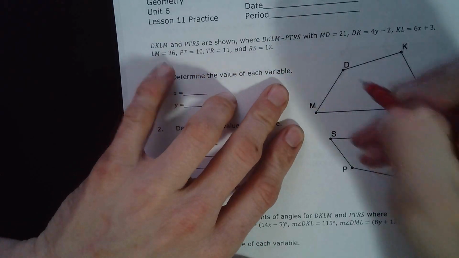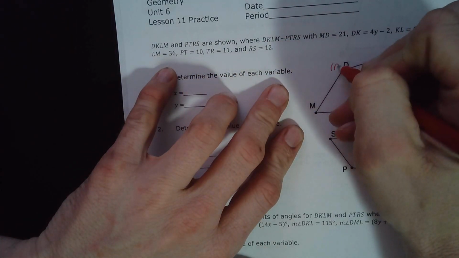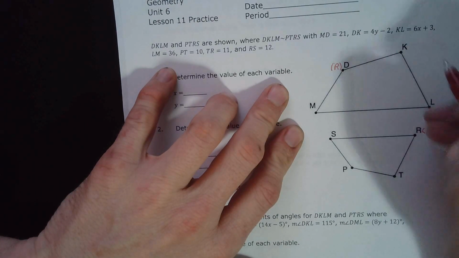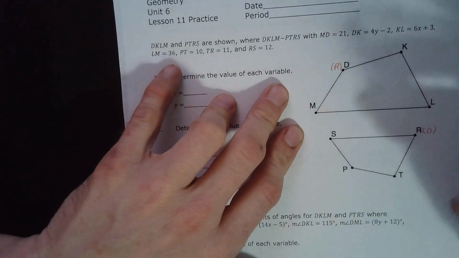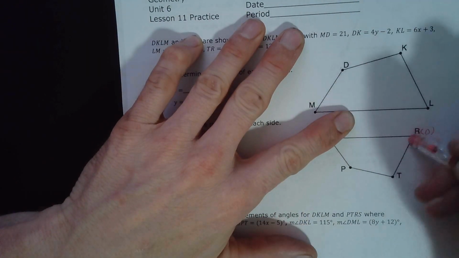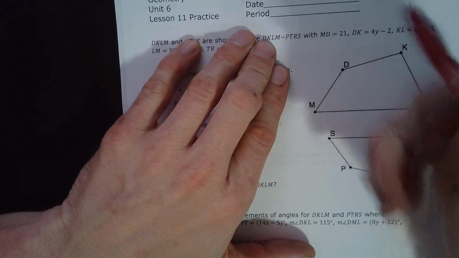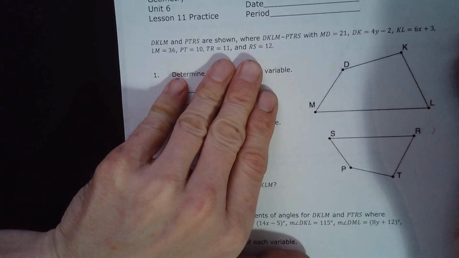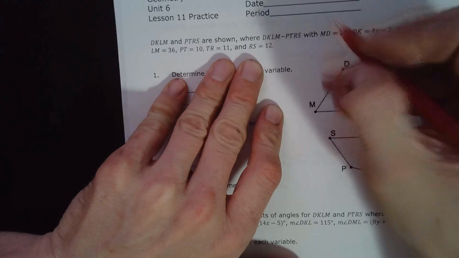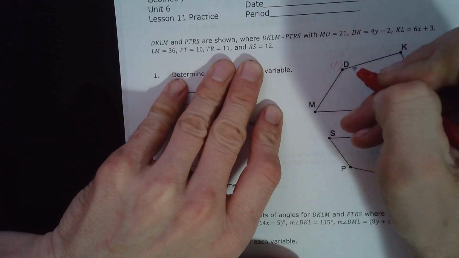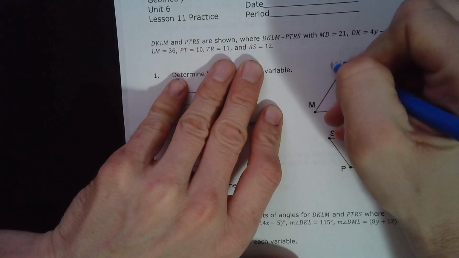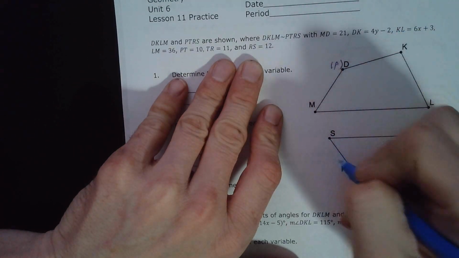D and R, so this is R and D. They're together. Oh wait, no, that's not right. Hold on, that's way wrong. All right, so P and D go together. D and P go together. So this is P. I guess I'm going to go with blue. So P and D go together.